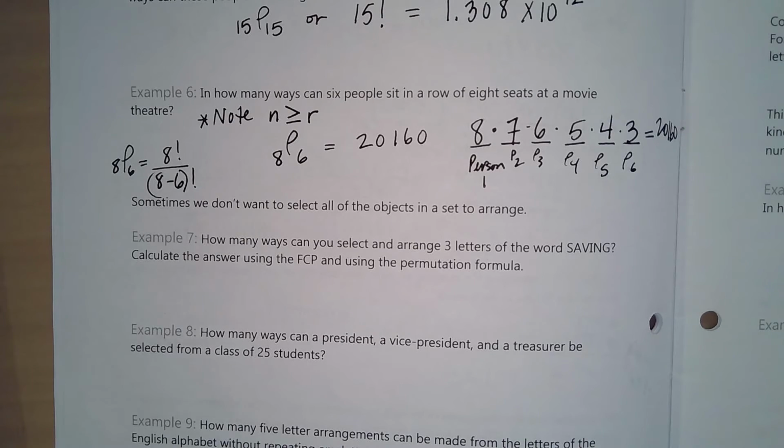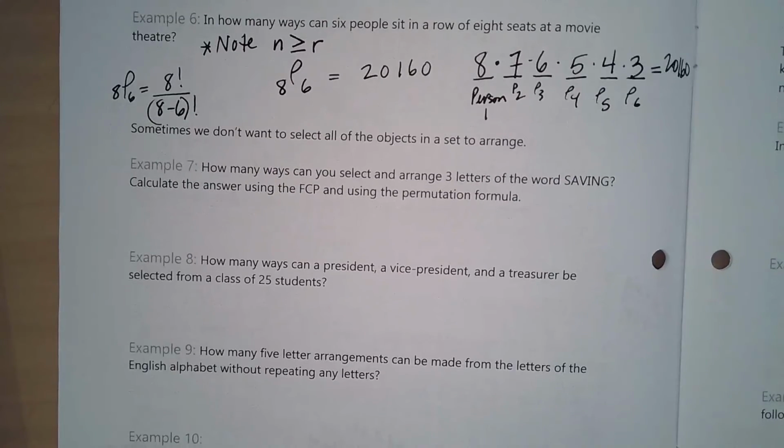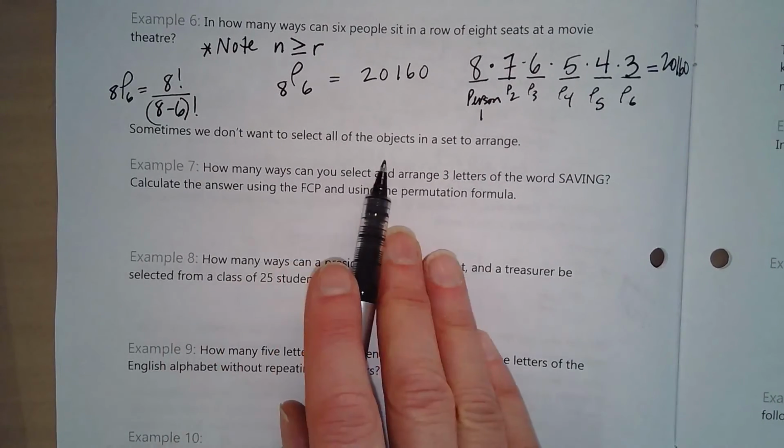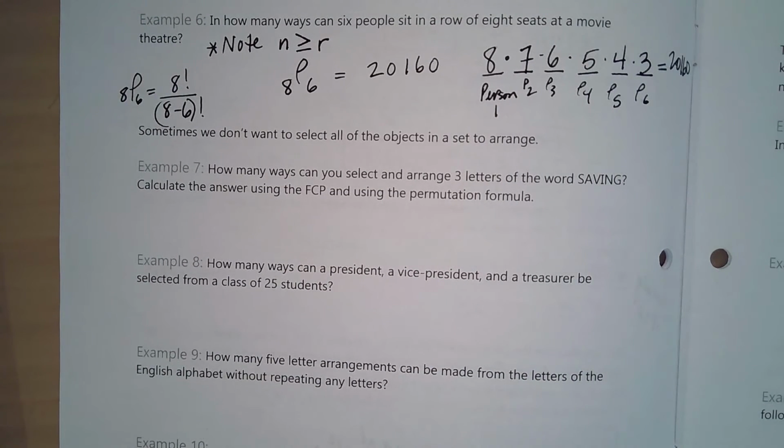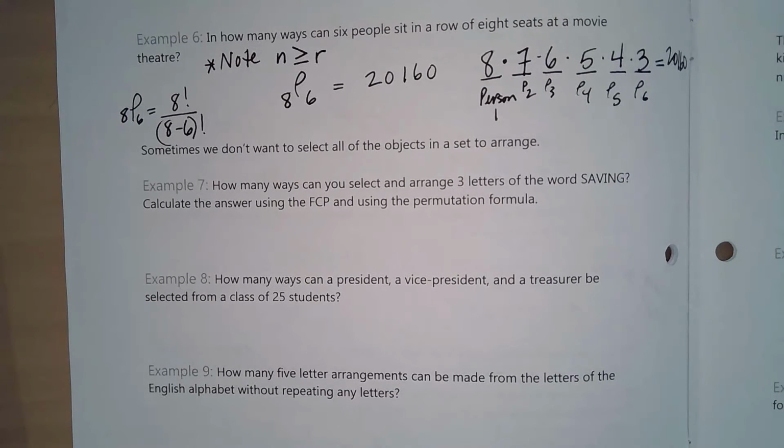All right, so in answer to what we were talking a little bit about before, sometimes we don't want to select all the objects. We were given this big group of objects, like maybe the principal says to me, Kim, select 2 of your students to come down and sit on a student advisory board. Well, how many ways could I select 2 of you from the group that I see in front of me? So sometimes we don't want to select all of the objects, or we can't. So that's okay, our formula is still usable.